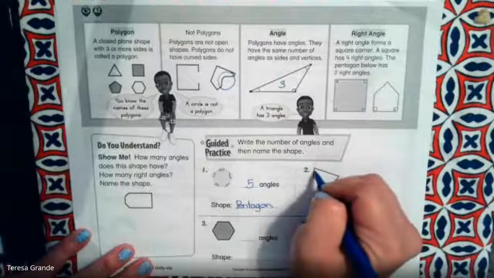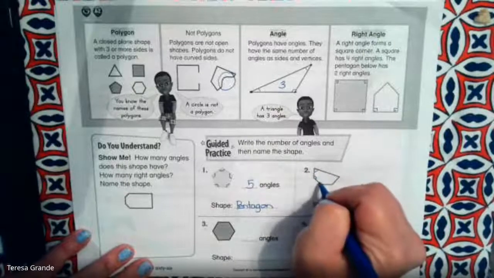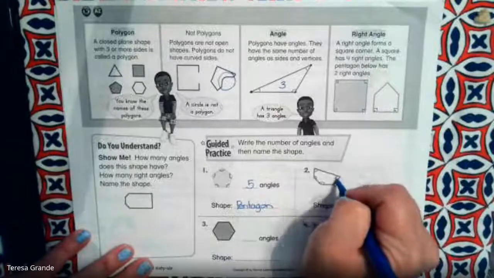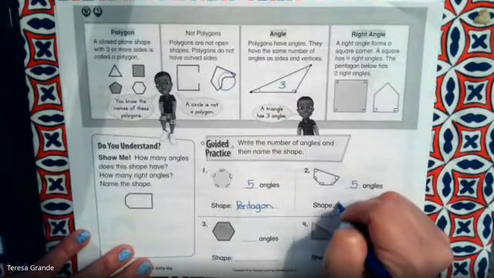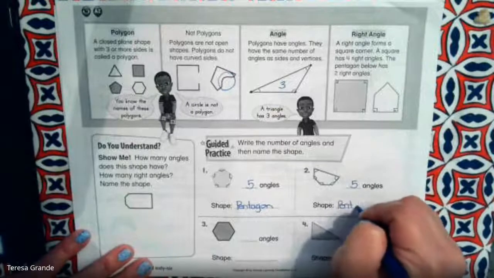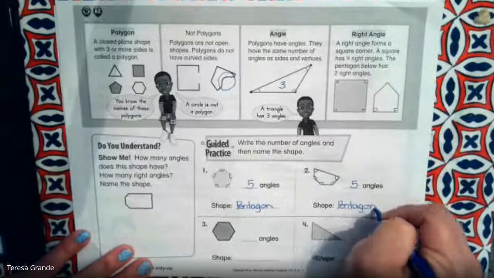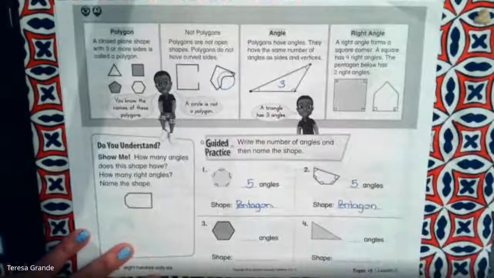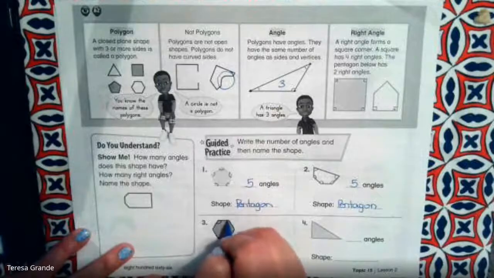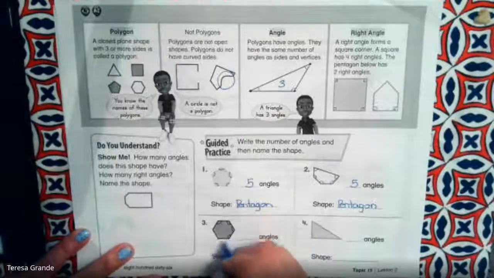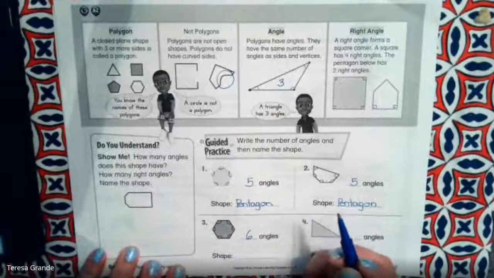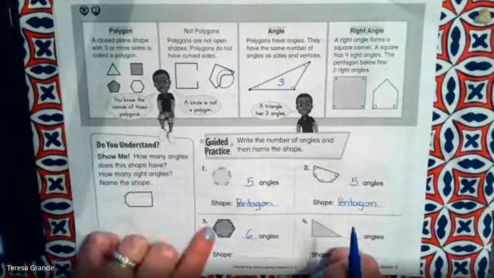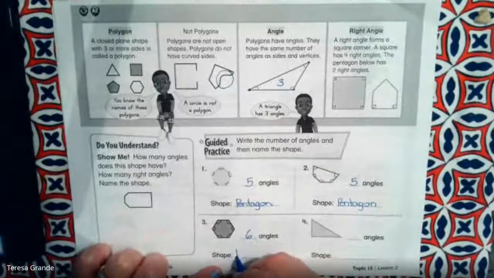Let's try the next one. 1, 2, 3, 4, 5 angles. This shape is also a pentagon. Number 3, let's count the angles. 1, 2, 3, 4, 5, 6. If this shape has 6 angles, it also has 6 sides, which makes this shape a hexagon.